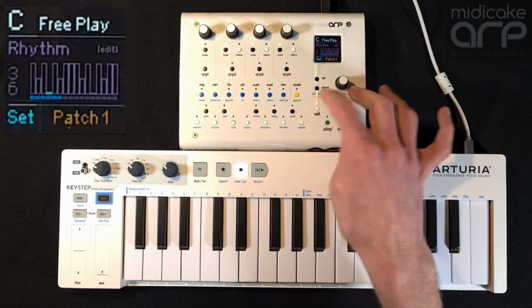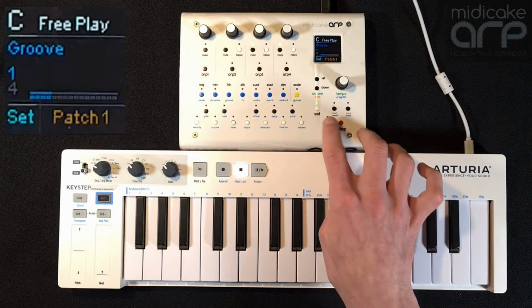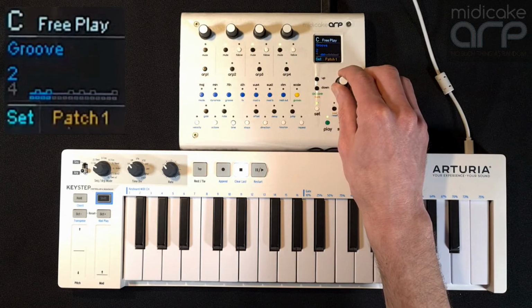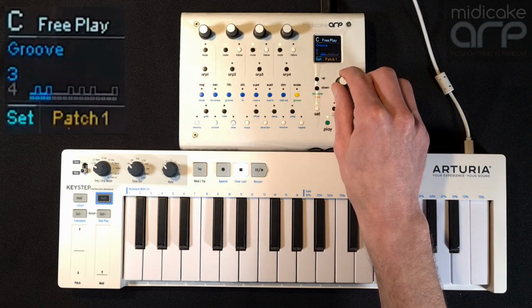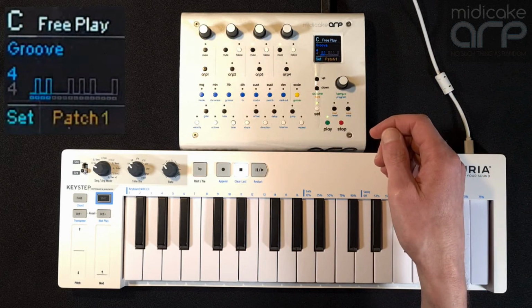Let me modify my pattern back. And so it's the same with groove patterns. If I go into groove and change the pattern, you can hear now, instead of the volume, the timing of the note being affected. And we end up with some kind of swung effects, if you like.